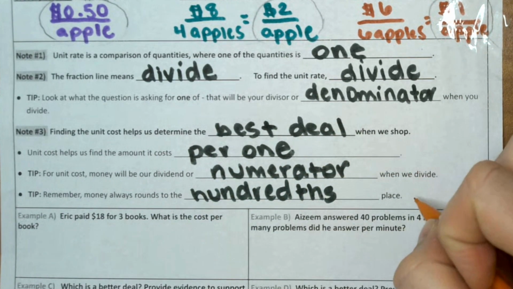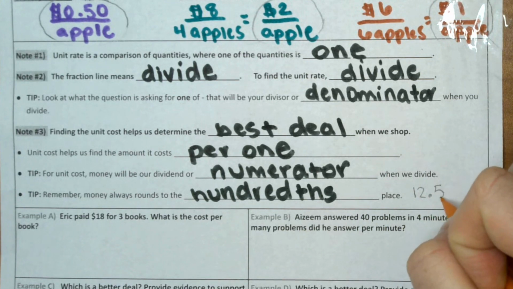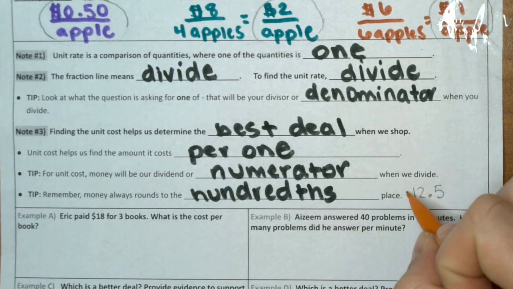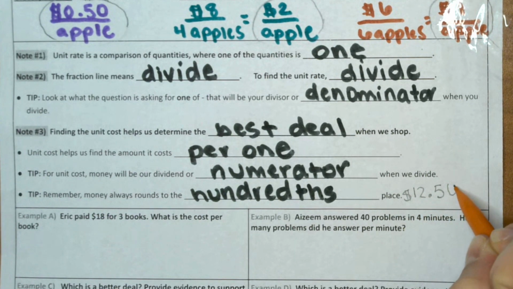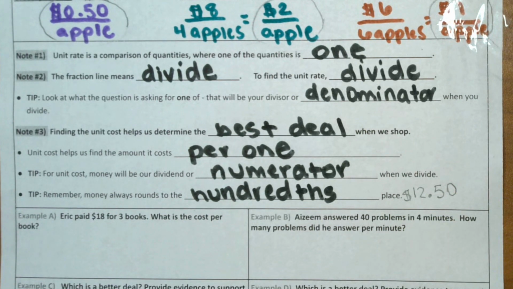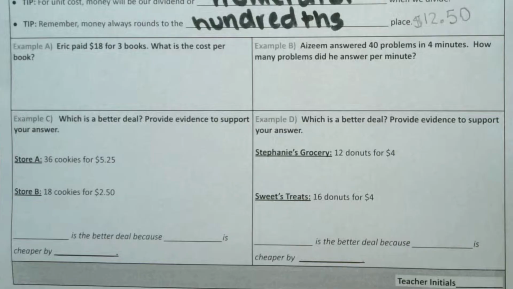So if you ever got an answer like this, okay, if we're talking about money, you wouldn't just write 12.5 or 12 and 5 tenths. You would write $12.50. You can just add a 0 to the end. 2 numbers after the decimal, hundredths place.